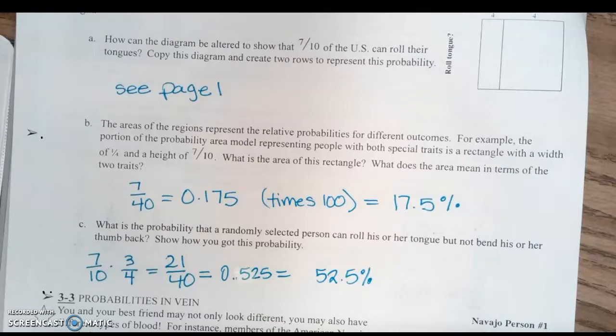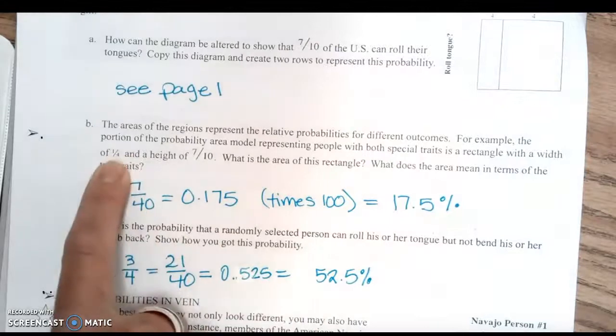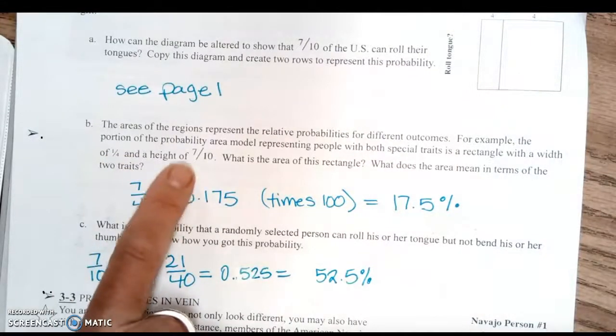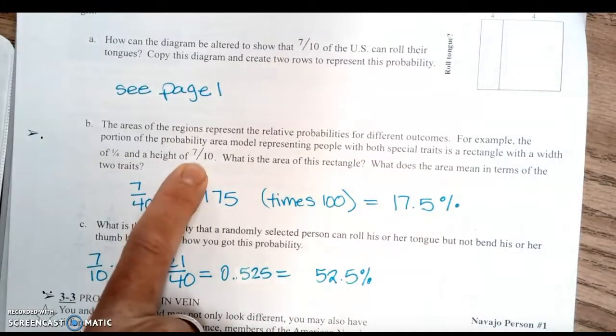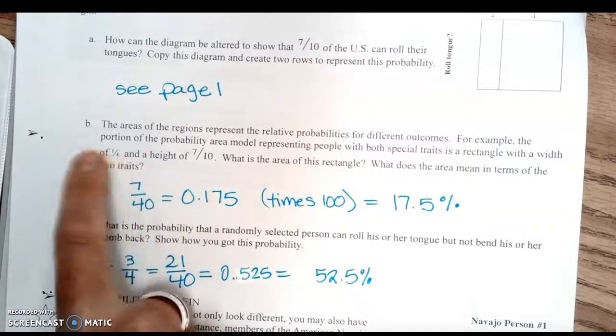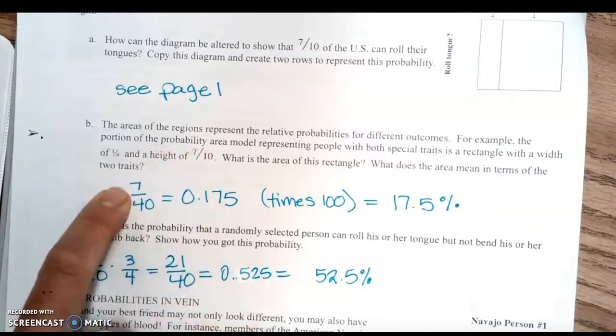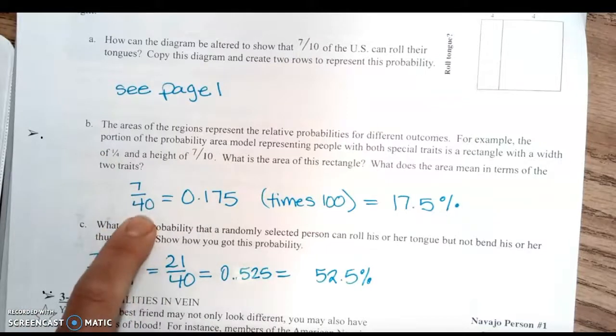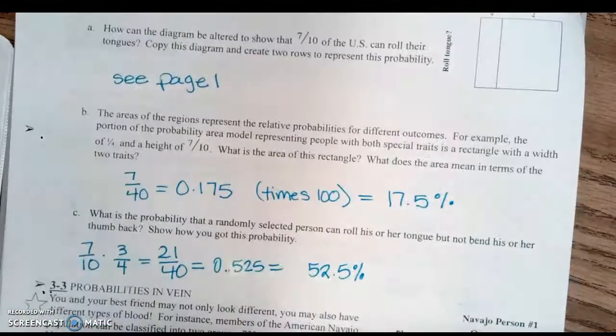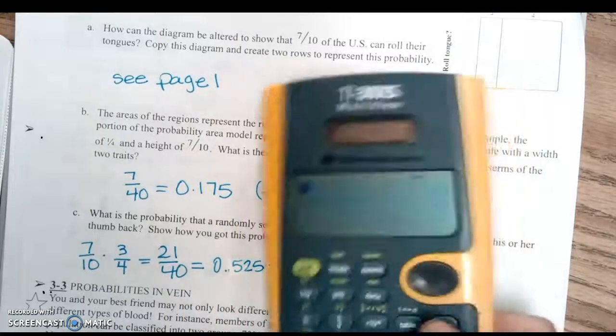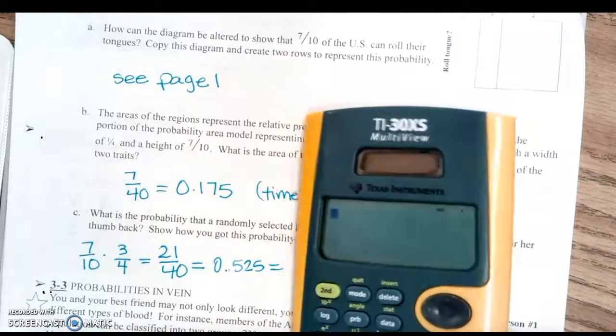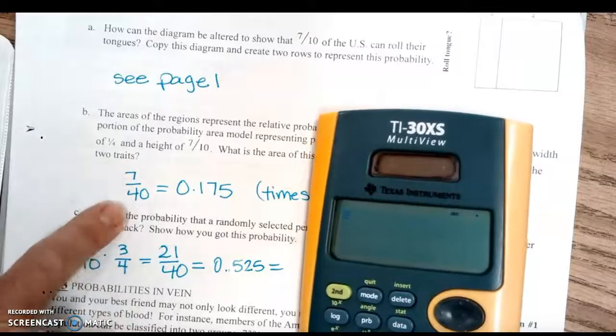Okay? So we're going to take the 1/4 that's right here and the 7/10 that's right here and multiply them together. 1 times 7 is 7 and 4 times 10 is 40. So we're going to have 7 over 40. Then you're going to take your calculator, and do the numerator divided by the denominator.